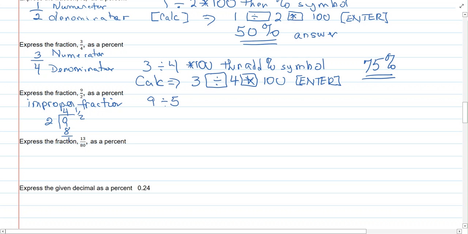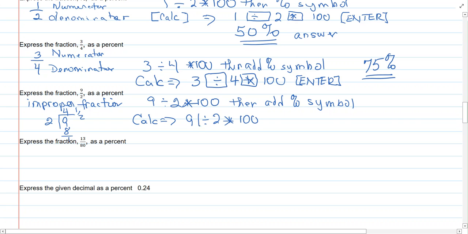I'm sorry, I said 5 earlier. I'm changing the problem, aren't I? And multiply by 100, and then add the percent symbol to get the solution. So let's do it on our calculator: the 9 divided by 2 times the 100 and enter.